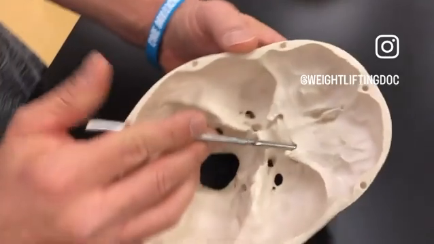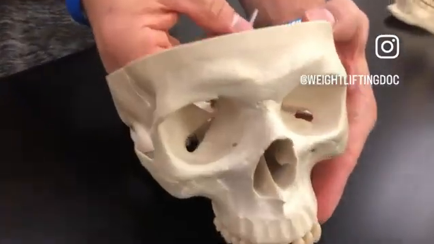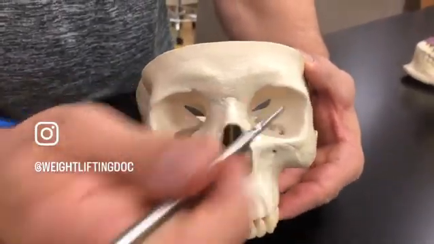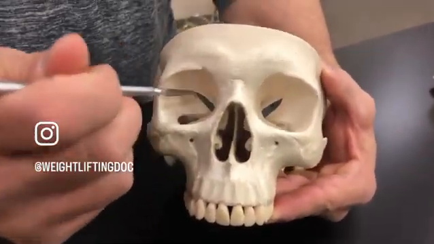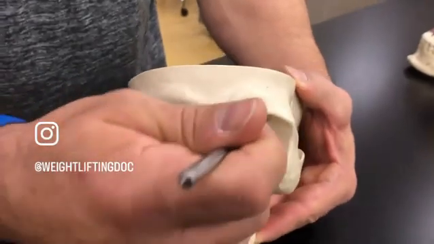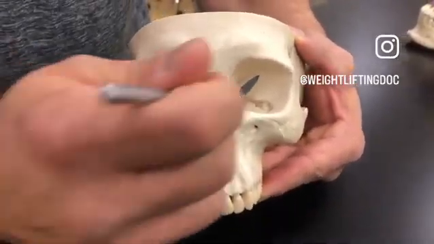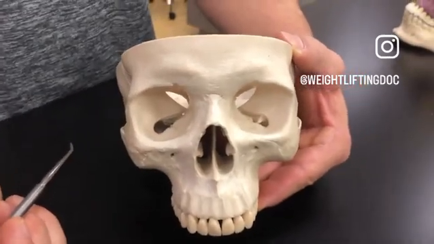Let's look at it from the front too, so you can see where it comes out. And then I'll even show you this. When we're looking through the orbital sockets here, you can see almost like an X. The top legs of the X are called the superior orbital fissures, and the bottom legs of the X are called the inferior orbital fissures.